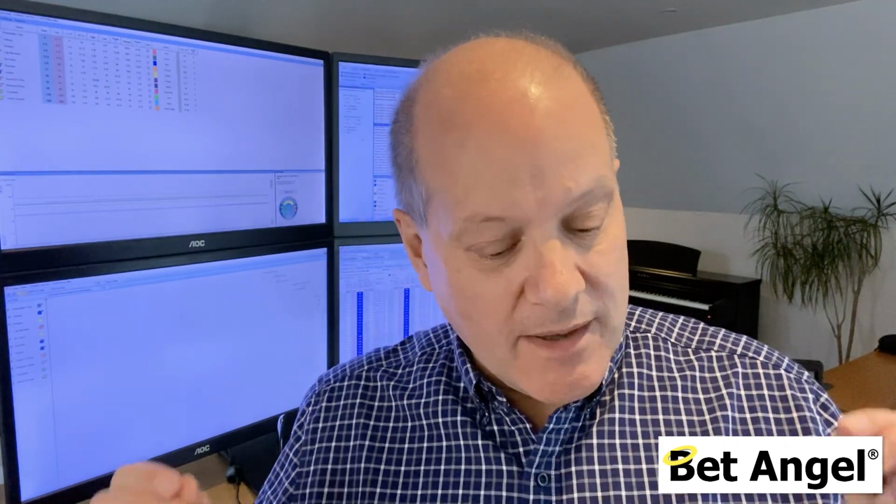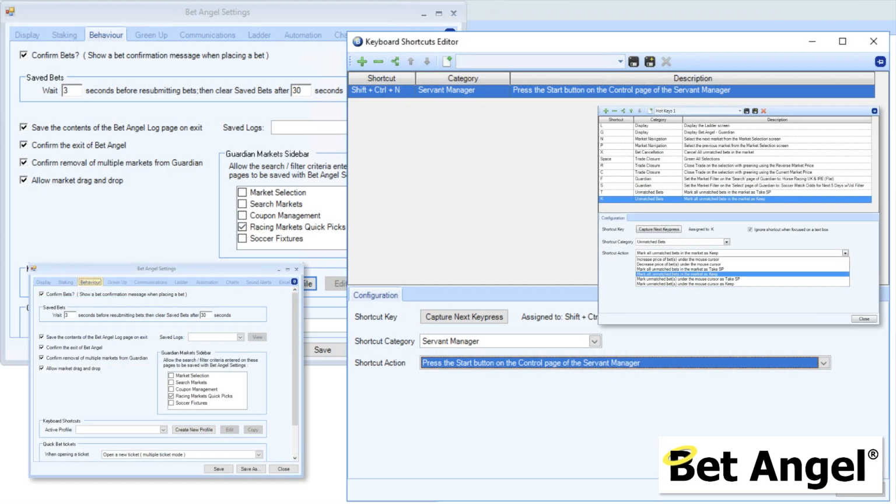And talking about being faster than any manual trader could ever possibly be, we come to the biggie here, which is, I think, often overlooked and people don't use it enough: we also have within BetAngel a Keystroke Editor. And the idea of being able to initiate a trade with a keystroke is that you can actually pretty much do anything with a touch of a keyboard.